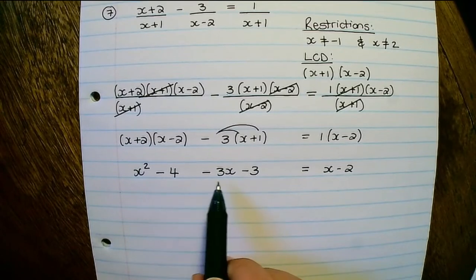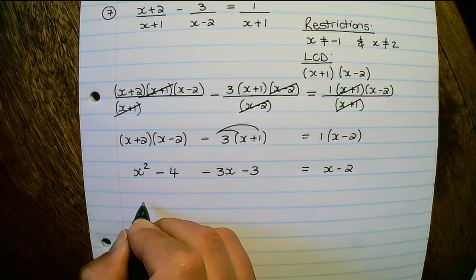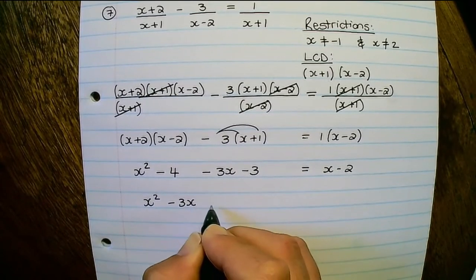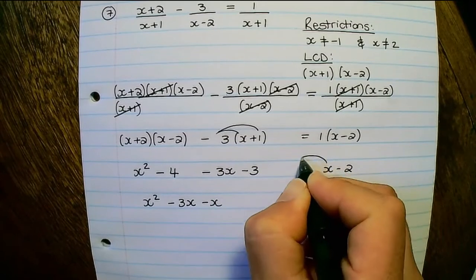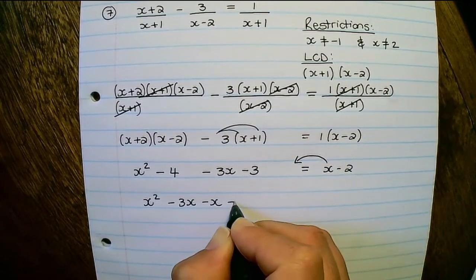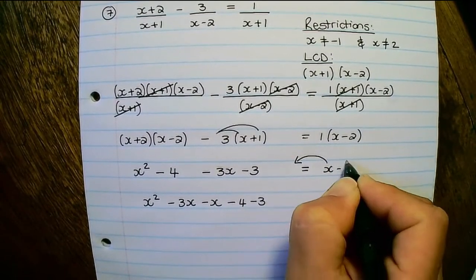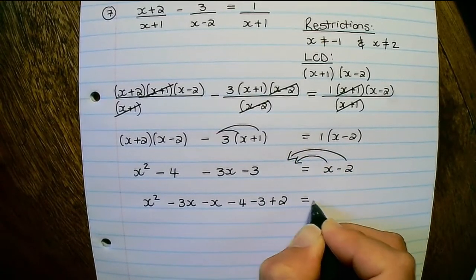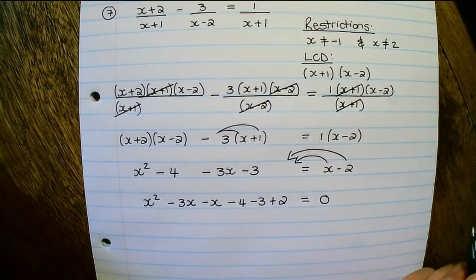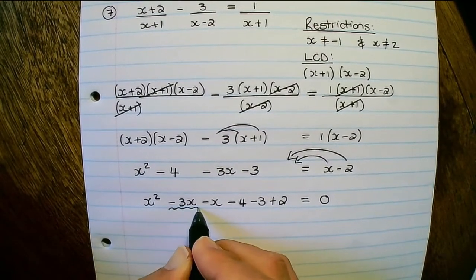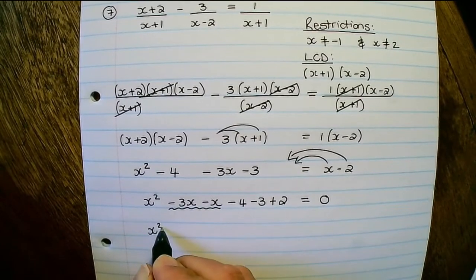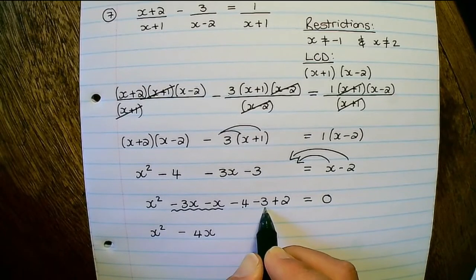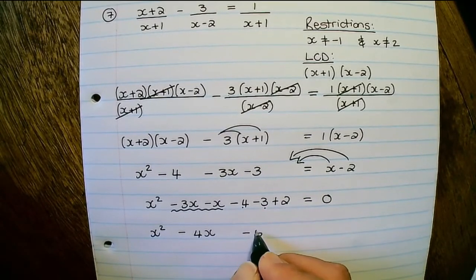Now I can rewrite this equation in standard form. That will be x squared minus 3x minus x, because I transpose the x. Then it is minus 4 minus 3, and I transpose the negative 2, which becomes positive 2, and that is equal to 0. Now I can add up like terms, so it's x squared minus 4x, and then minus 4 minus 3 plus 2, which is negative 5.